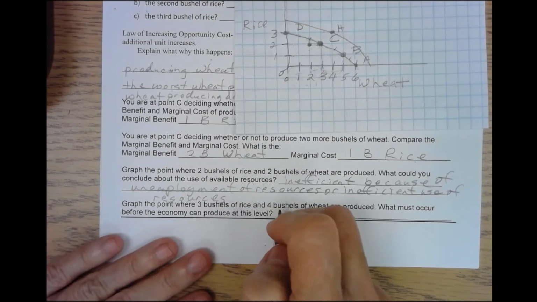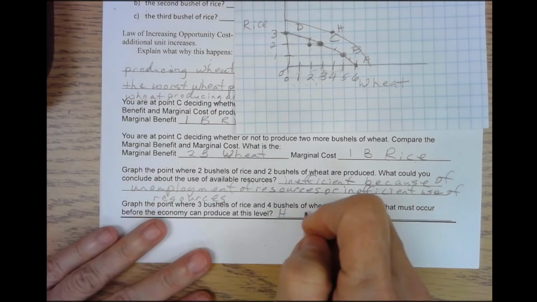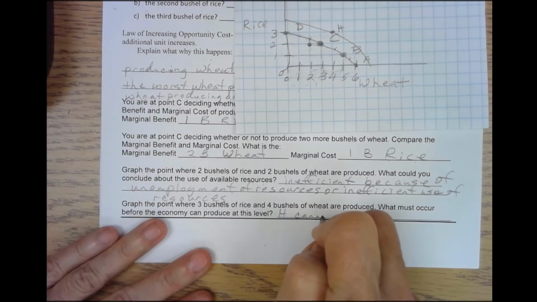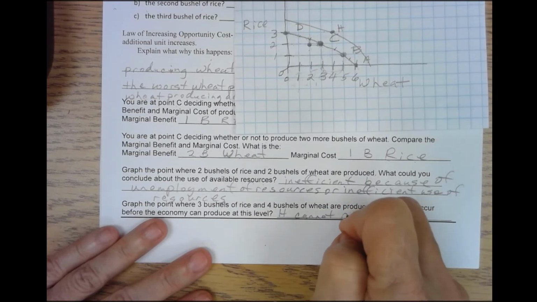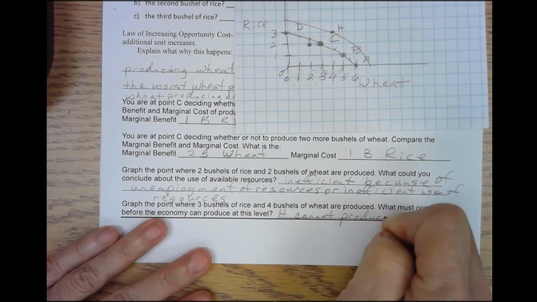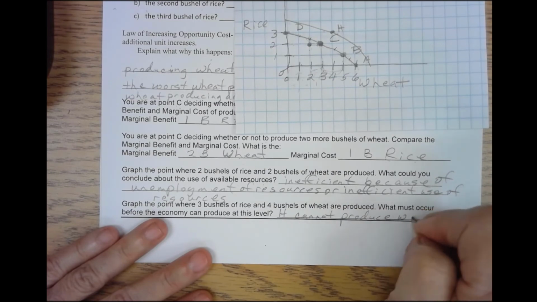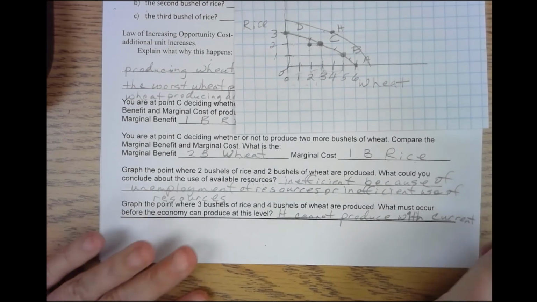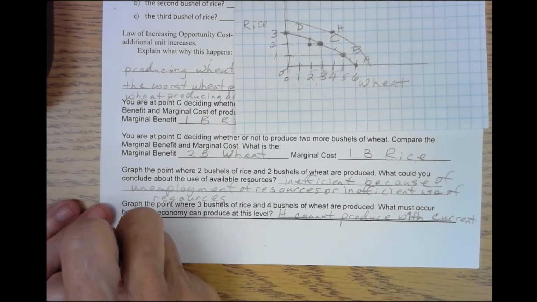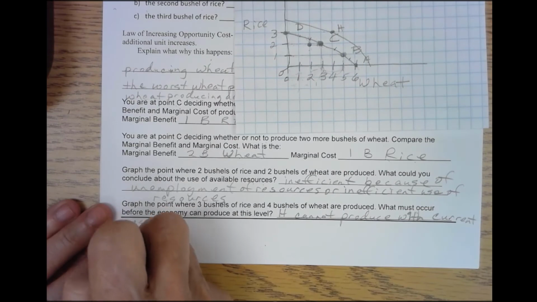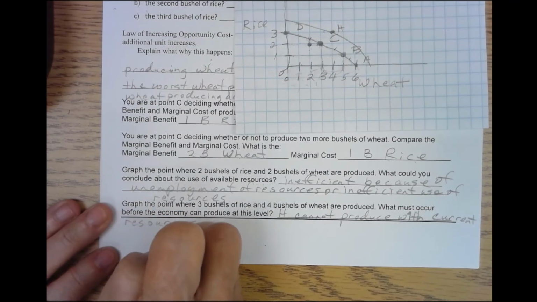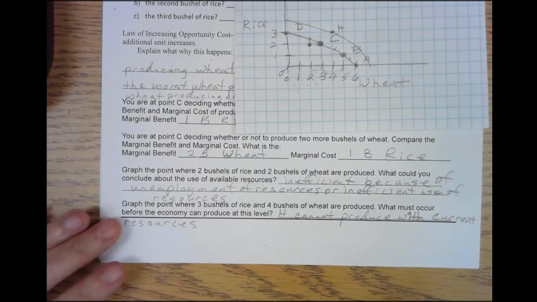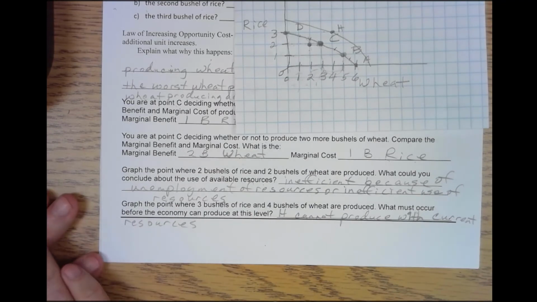So at H, we cannot produce with current resources.